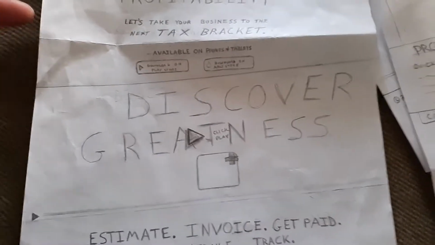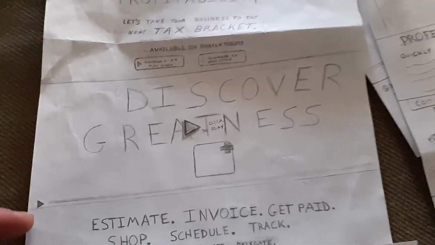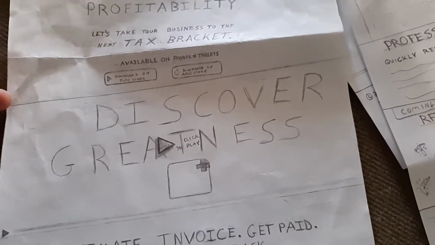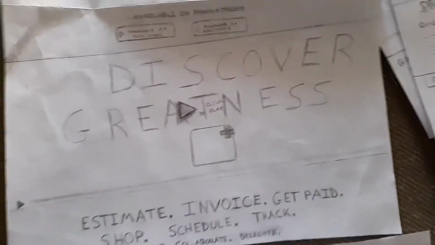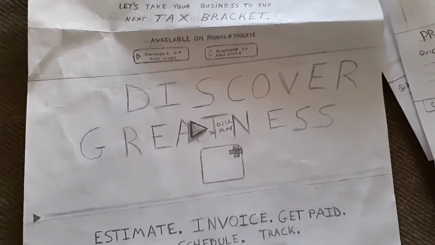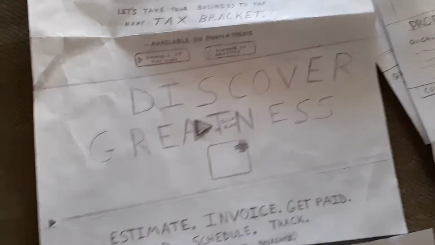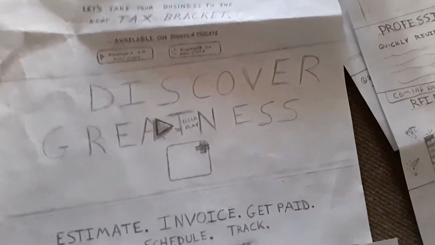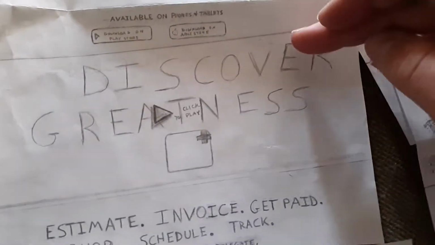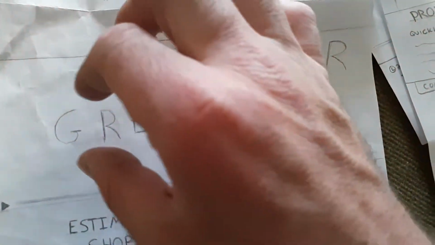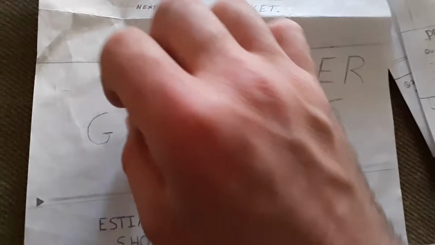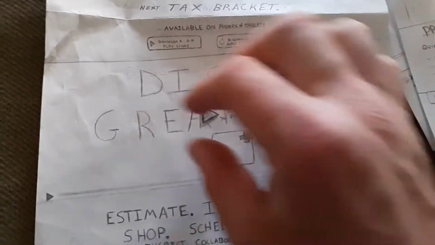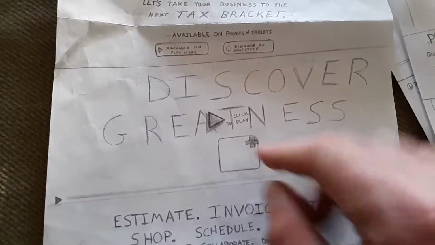Now, if you noticed, every fold for each new section on the site is slanted one way or the other. Nothing will be straight. I prefer more of an abstract approach to the semantics of the website. Now, this right here will be animated. Like it'll come across. It'll say discover, and then that'll go away, and it'll say greatness. That'll go away, and then it'll show the Contractor Plus logo or the app icon.